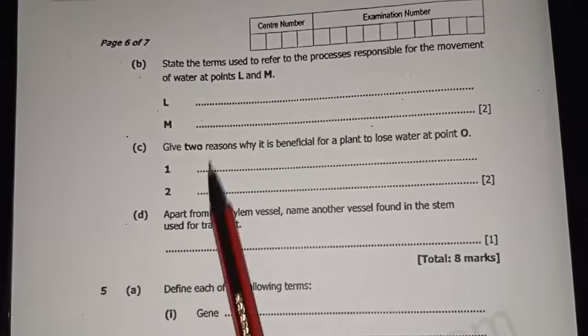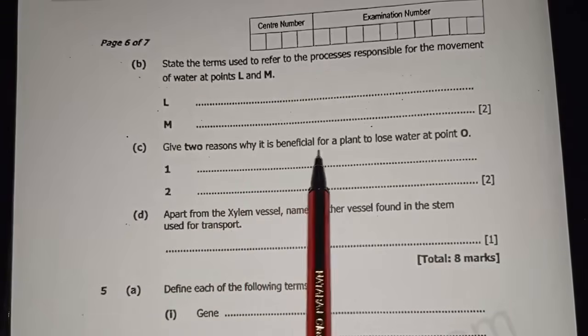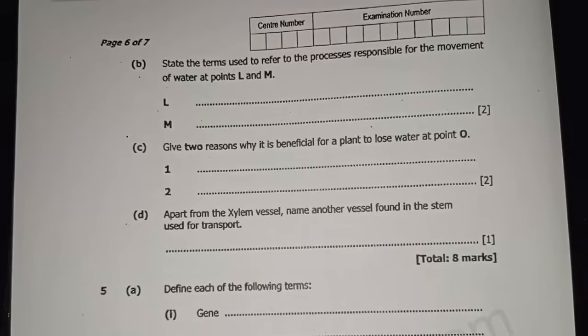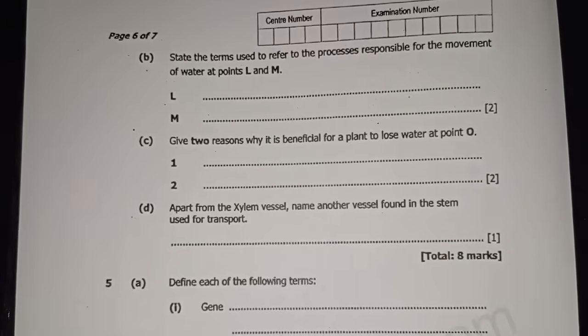Then they are telling me to give 2 reasons why it is beneficial for a plant to lose water at all. Why is it beneficial for a plant to lose water? So I'll tell you the answers, then you write them. 1 is to provide water for what? Photosynthesis. Number 2, it has some what? Cooling effects on the plant. These are the 2 answers that you need to put there.